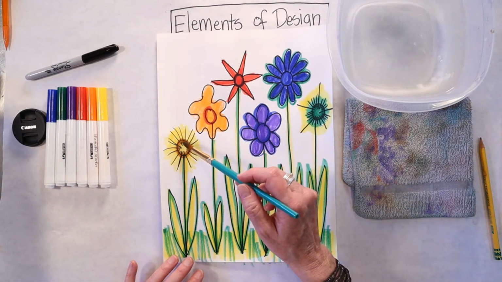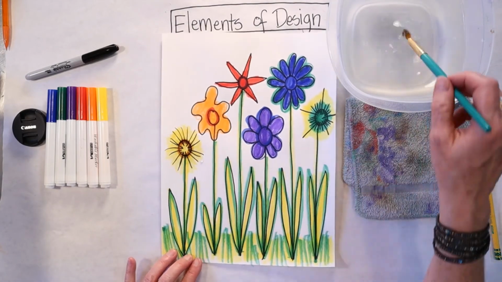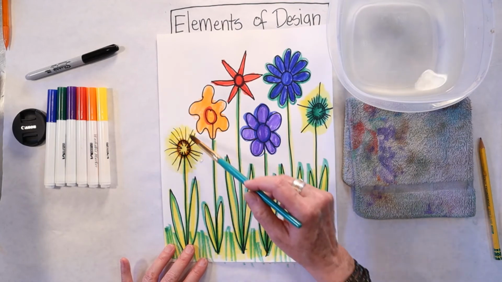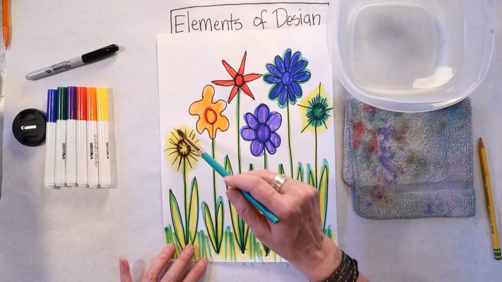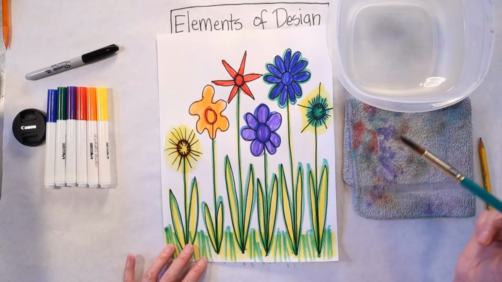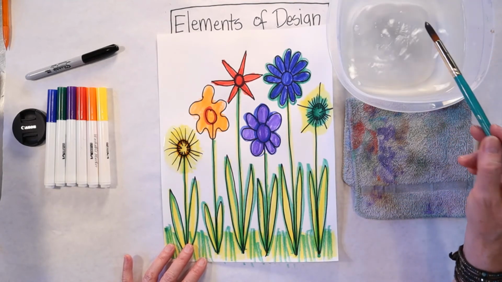So get some water. Put some water on your yellow flower. And I like to tap it like this and just let it run. Lots of water. Dip like 4 or 5 times. That one's running. It's working on it. It doesn't look like it, but it is.